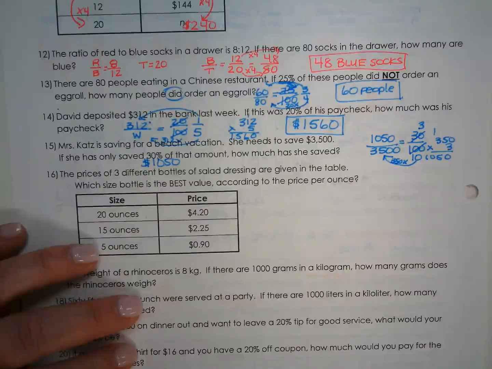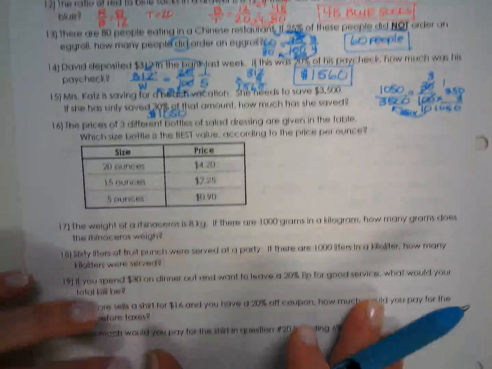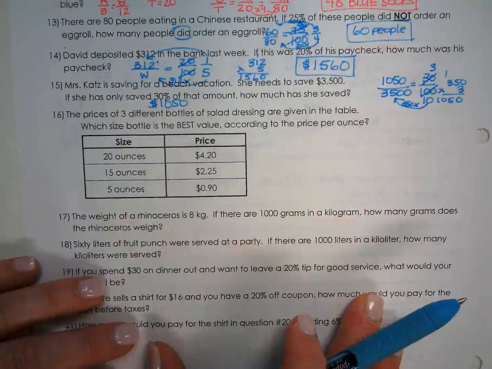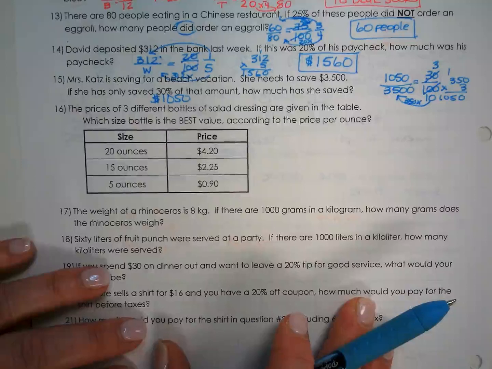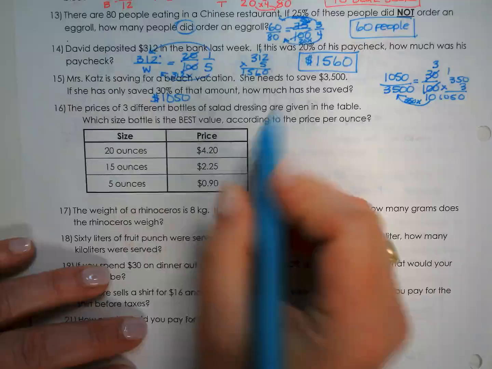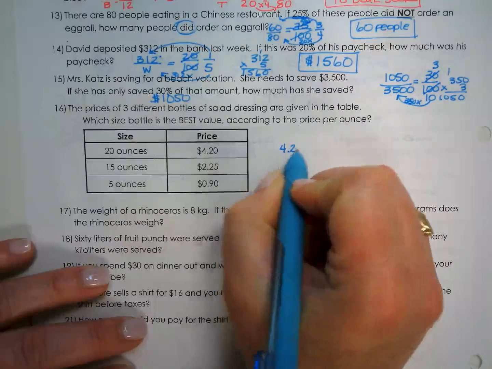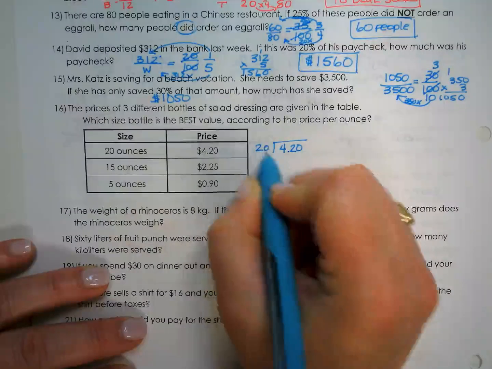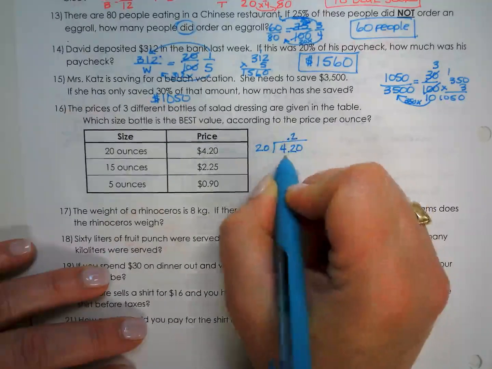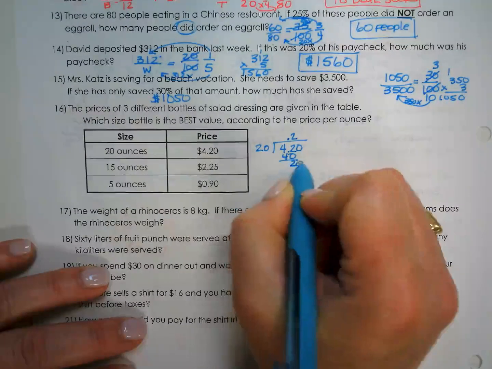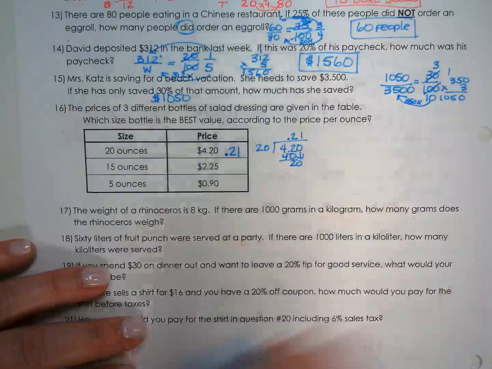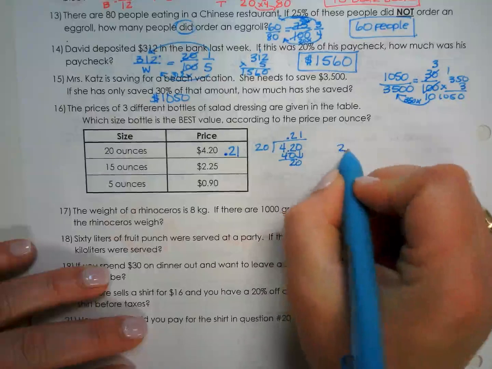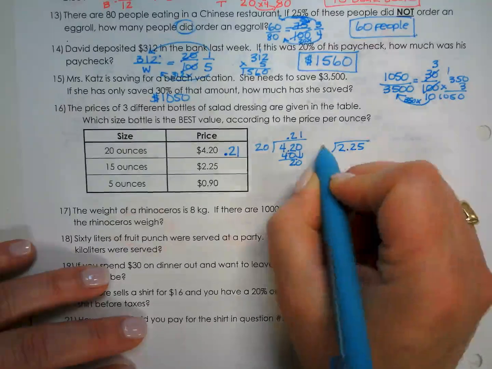Those numbers make sense. All right, the prices of 3 different bottles of salad dressing are given in the table. We want to know which is the best value according to the price per ounce. Well, for each of these, we're going to take the total price and divide it by the total ounces that we have. So this is 21 cents per ounce. Let's take the $2.25, divide it by 15.